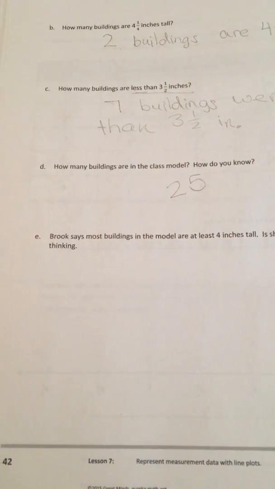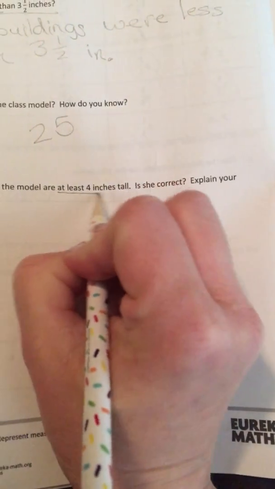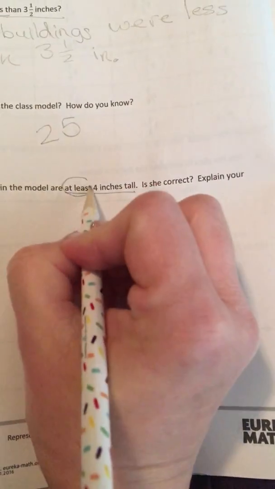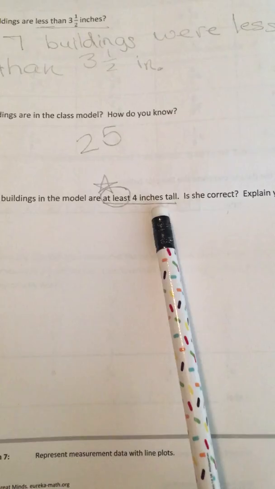Okay, and then E. Brooke says most buildings in the model are at least 4 inches. At least 4 inches. At least is something that you want to circle and star and do a bunch of stuff to it, because at least is something that you'll see with these line plots and graphs a lot. How many were at least 4 inches? That means 4 inches or more. This one includes the 4 inches thing. At least 4 inches tall. So she says most of them are at least 4 inches, or 4 inches or more. That means more of them are 4 inches or more than anything else.